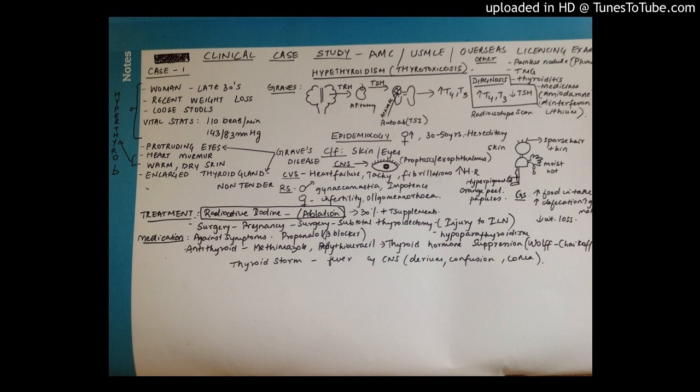So the anterior pituitary releases this particular hormone called the thyroid stimulating hormone in response to the thyroid releasing hormone. This thyroid stimulating hormone acts on the thyroid gland. Just imagine the thyroid gland to be having many cells, and these cells are the follicular cells. Now these cells have certain receptors. Every cell has a receptor which responds to one particular hormone, and these cells in the thyroid gland respond to the thyroid stimulating hormone.